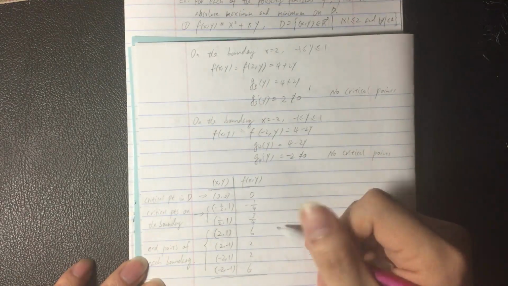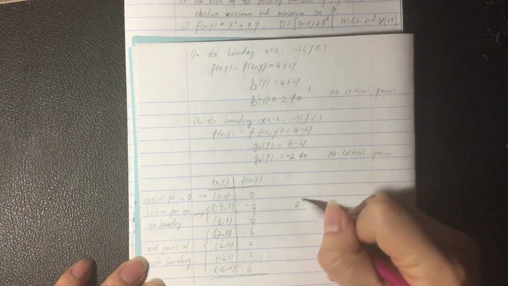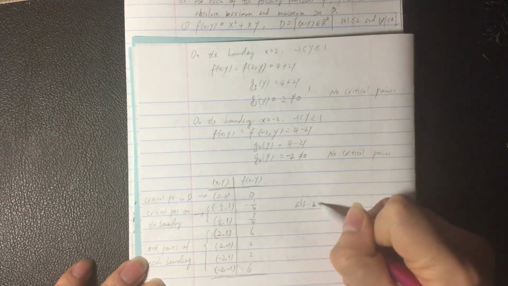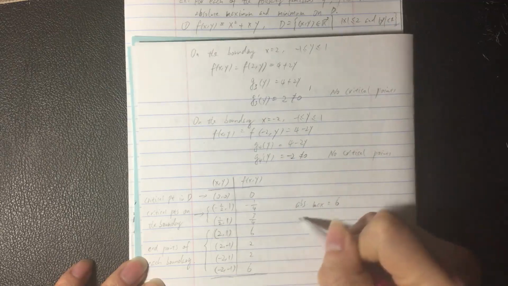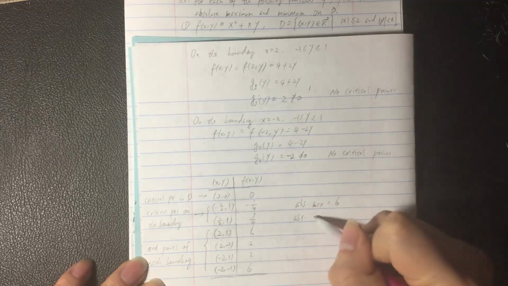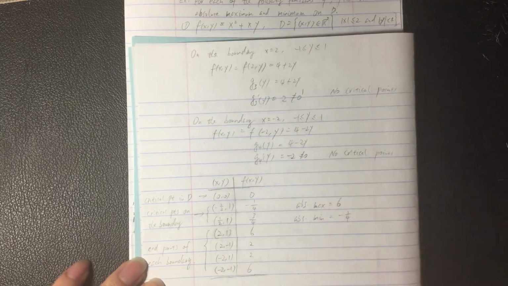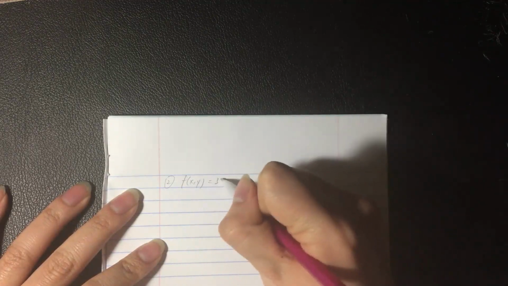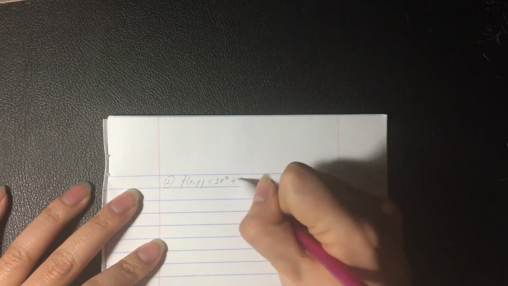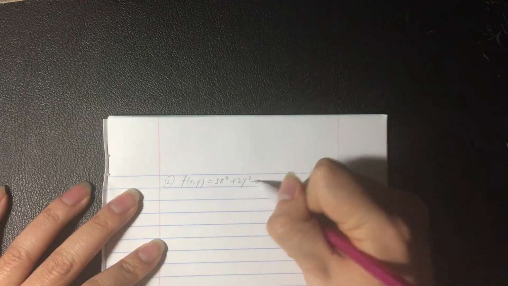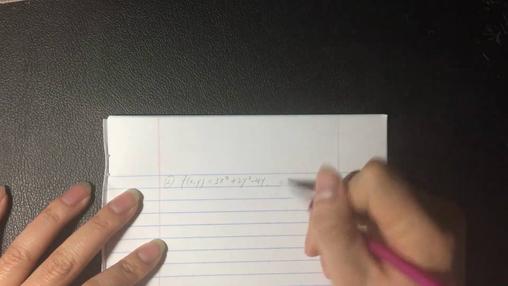So the largest is the absolute maximum, which is 6. The smallest is the absolute minimum, which is negative 1 over 4. Next example. f of x, y is 3x squared plus 2y squared minus 4y. And D is the region.